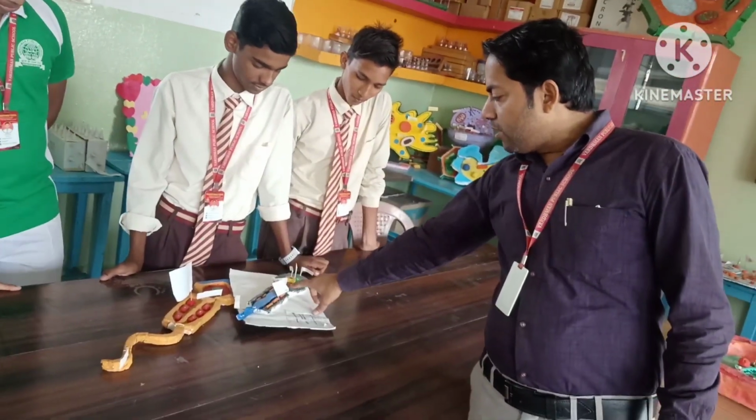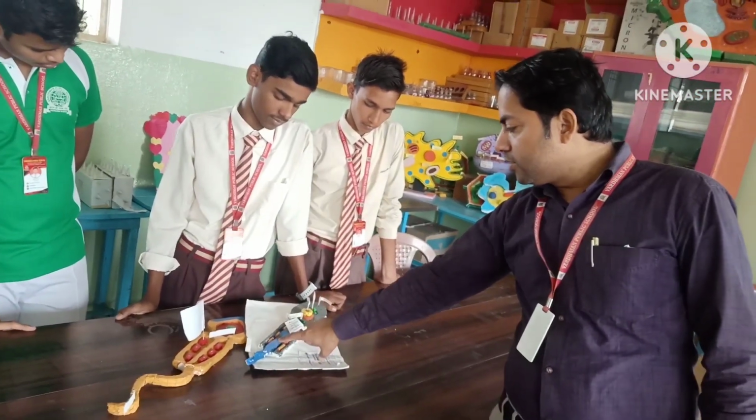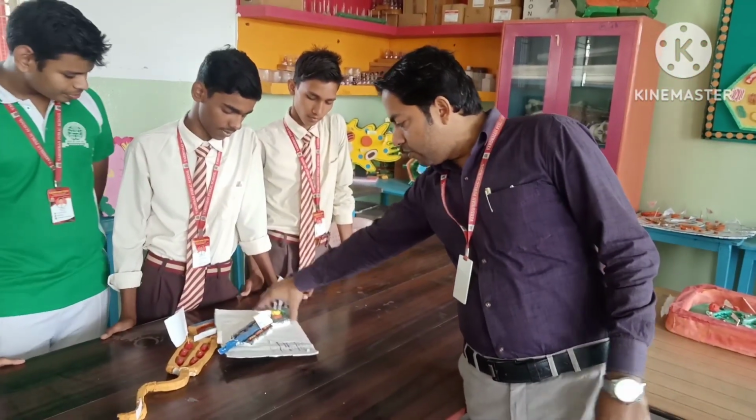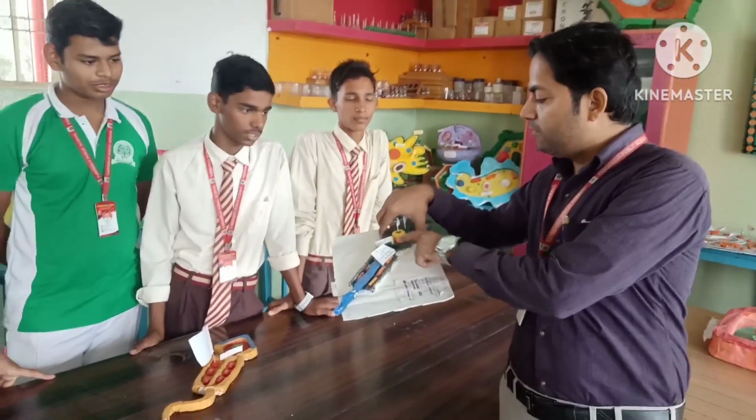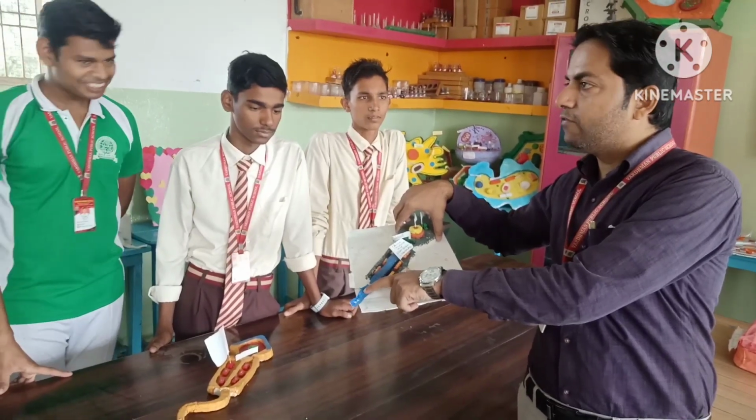There are two types of centriole present: proximal centriole and distal centriole. Proximal centriole is helpful during fertilization, while distal centriole is helpful in cell formation.